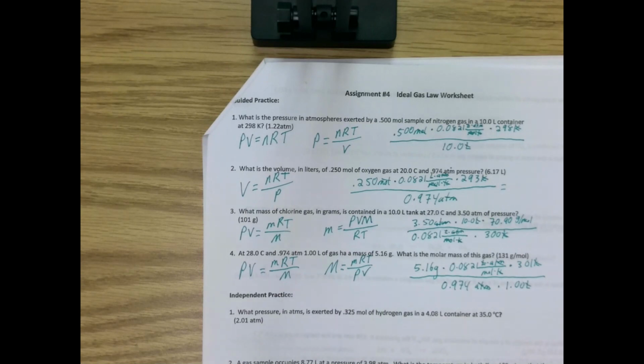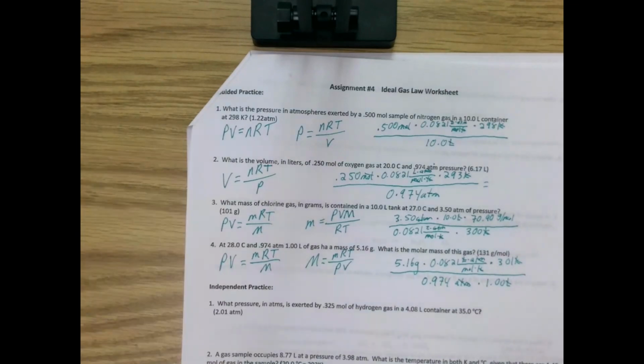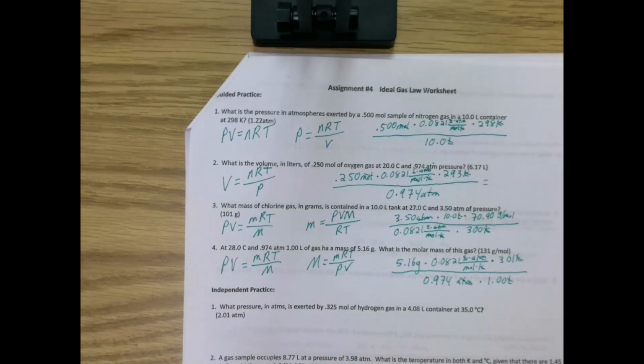Okay. So hopefully that's pretty straightforward for you. Just be sure you select the right formula. Make sure all your numbers are in proper units. Don't forget to convert to Kelvin. Make sure you choose the proper ideal gas constant. Make sure your units cancel out. Make sure you get the desired units at the end. Otherwise you went wrong.